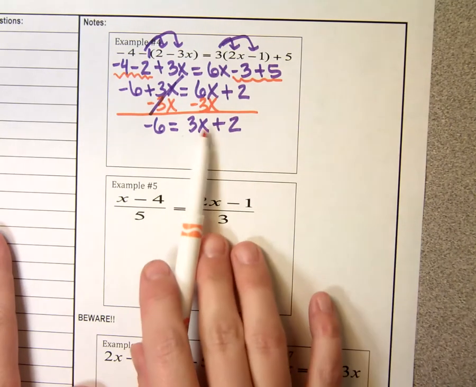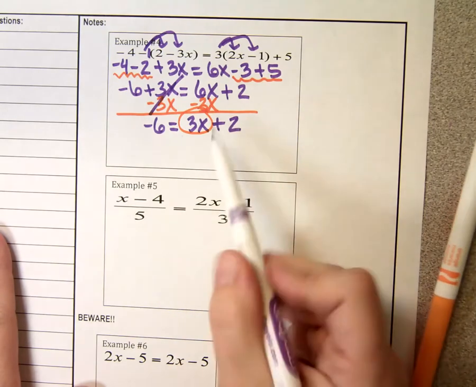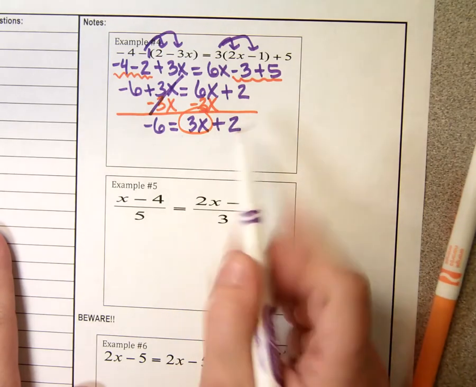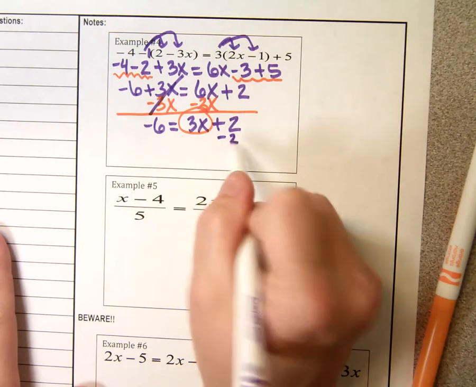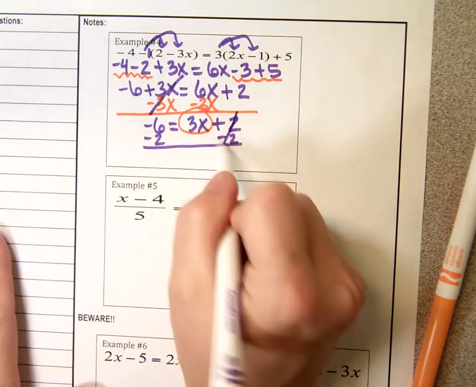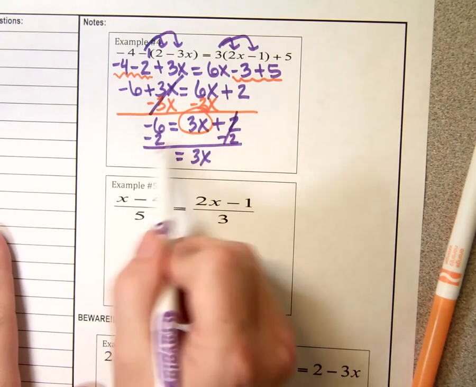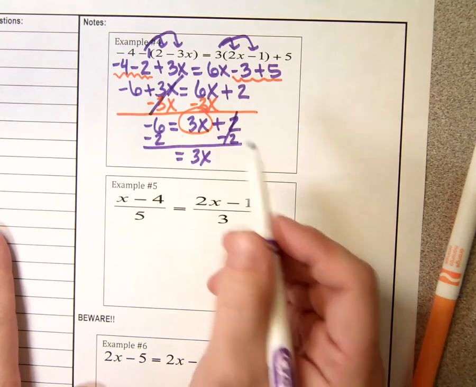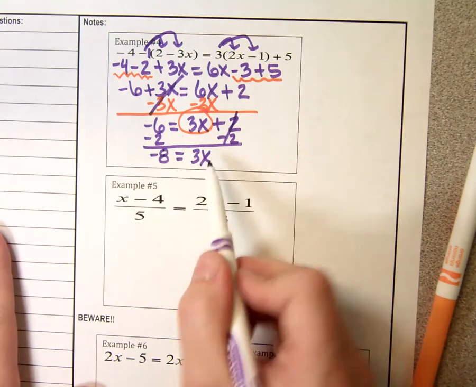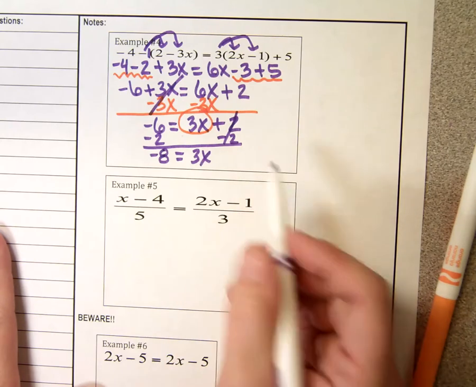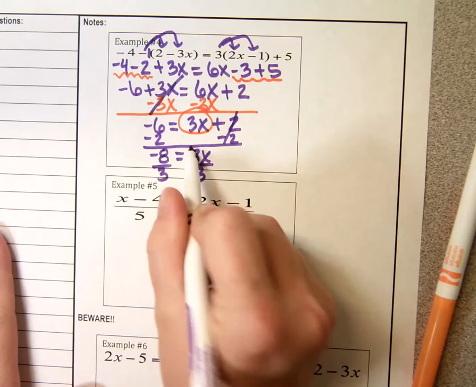Now that I only have one x in the problem, I'm ready to circle everything smushed with it. Whatever's outside my circle, I add or subtract. So to get rid of a positive 2, I'm going to subtract 2 from both sides. The 3x drops. The equals drops. Negative 6 minus 2 makes negative 8. Two negatives add to be a negative. How do I undo multiplication? I divide, so I divide both sides by 3.